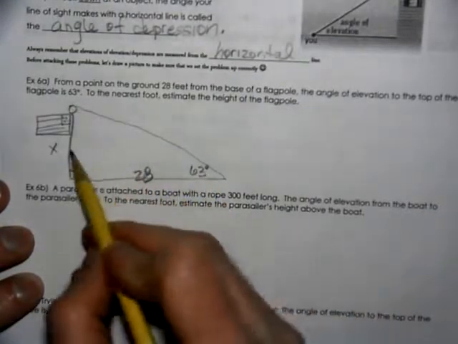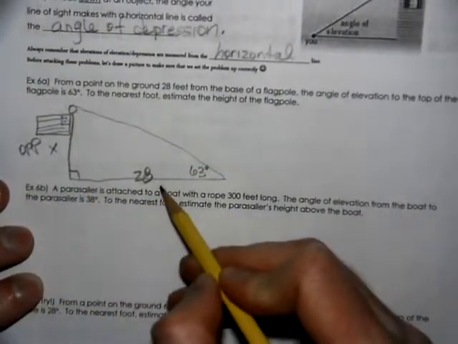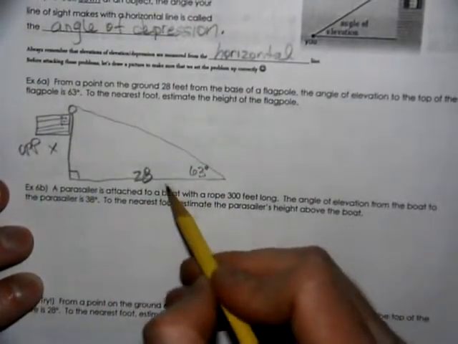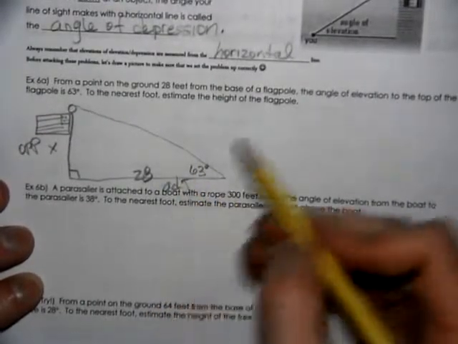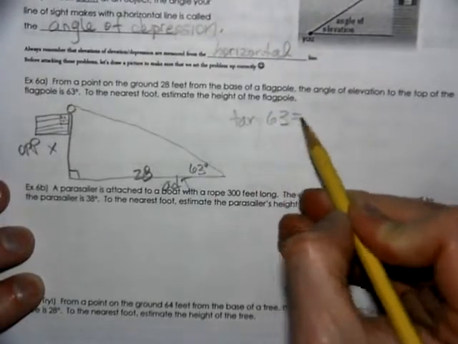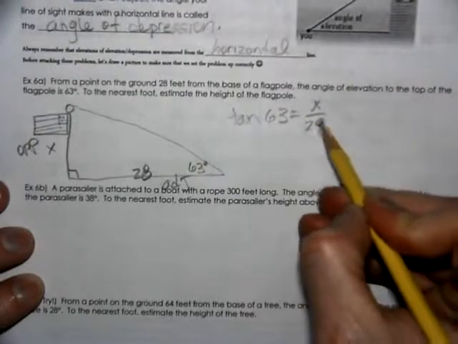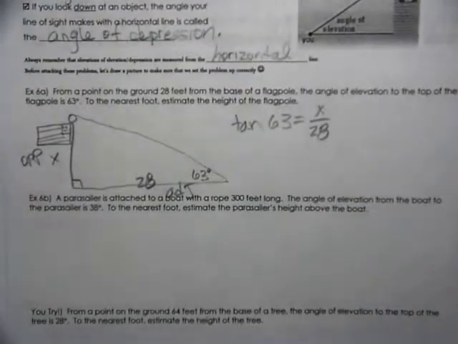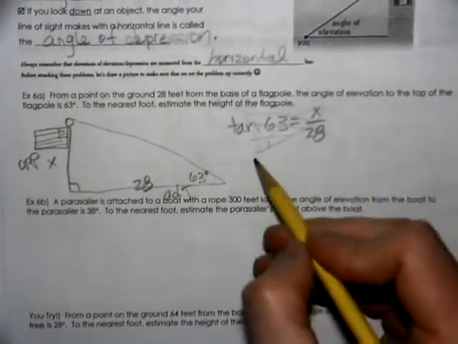So looking across from the 63 is our opposite side. The other leg next to the 63 is called the adjacent side. So SOHCAHTOA tells us that we're going to use tangent of 63 equals the opposite over the adjacent. So we'll put that over 1, and cross multiply.